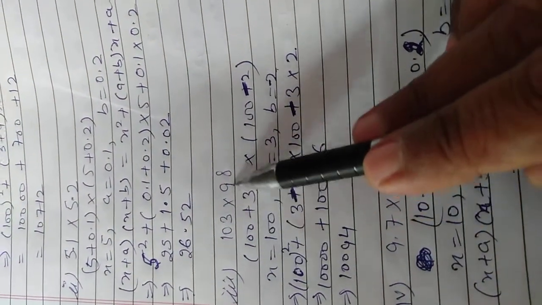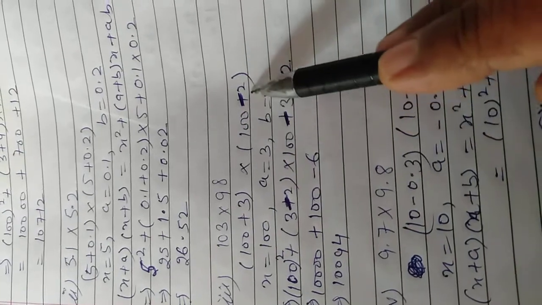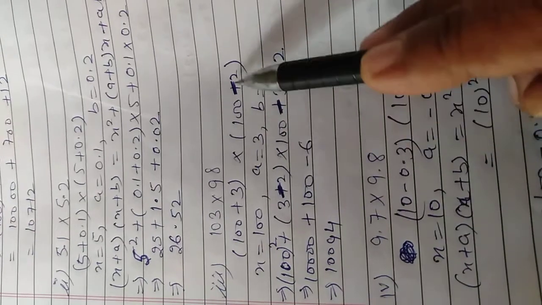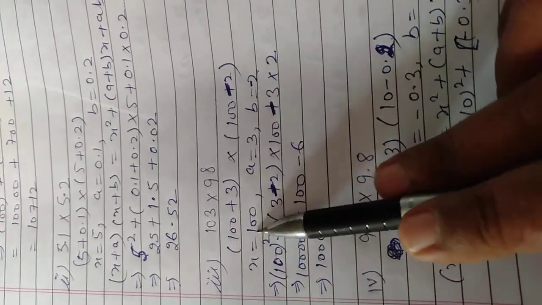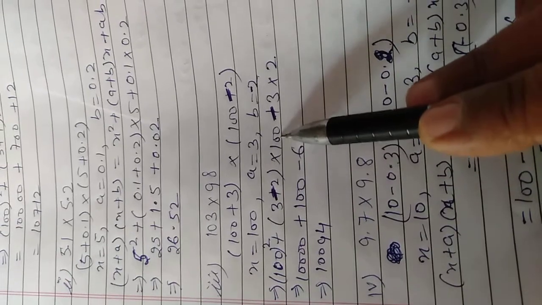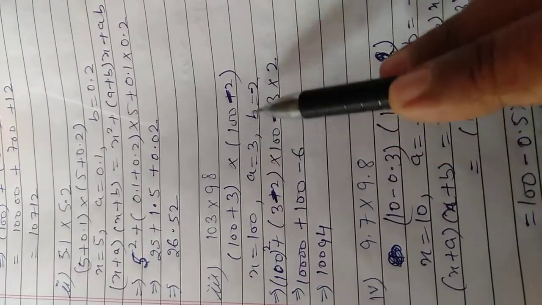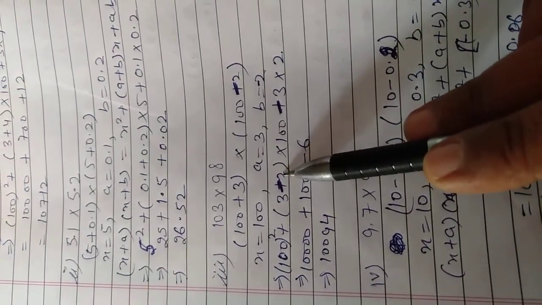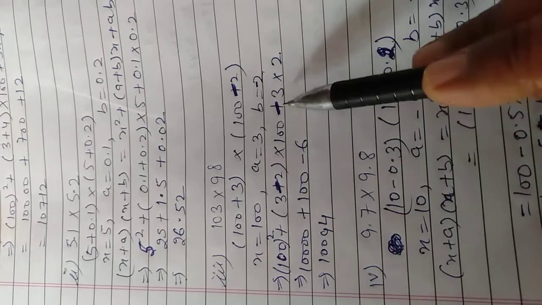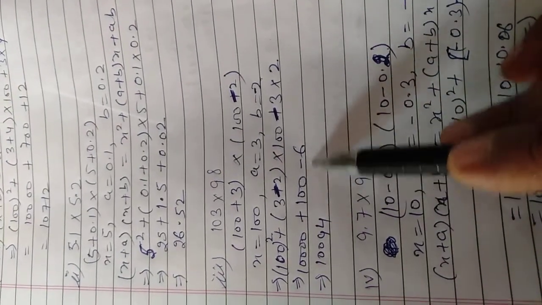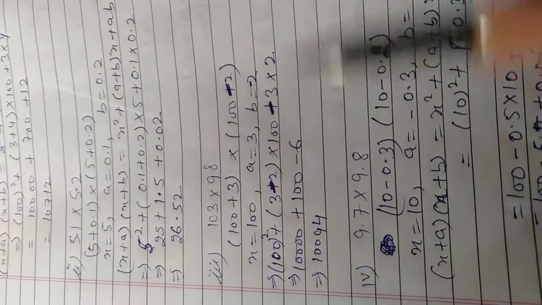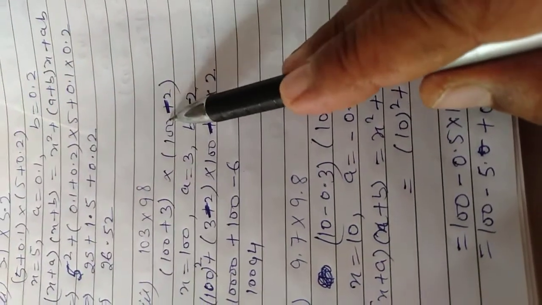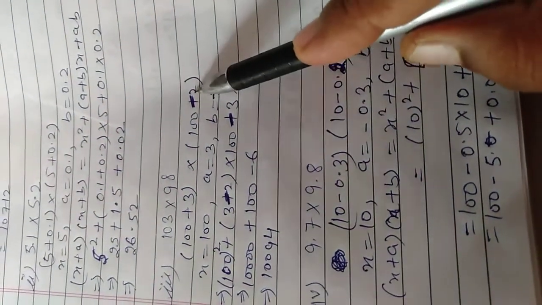Third is 103 into 98. This is (100 plus 3) into (100 minus 2). So the same thing is 100. So take x as 100, a as 3 and b as minus 2. So this is 100 square plus (3 minus 2) into 100 minus, because when you multiply 3 and minus 2 you will get minus 3 2s are 6, right? And this is 3 minus 2 is 1. 1 into 100 is 100 minus 6. So this is 94 when you subtract, and when you add with 10,000 you will get 10,094, right? So you can use here the same identity, but your b becomes minus b.